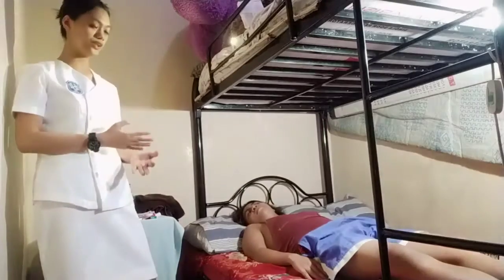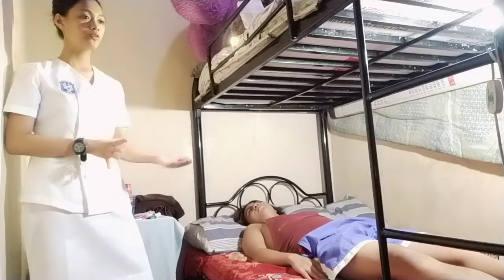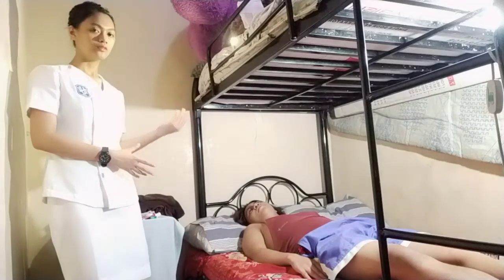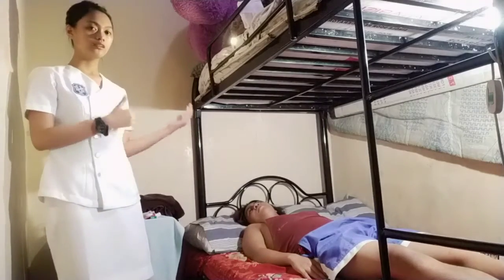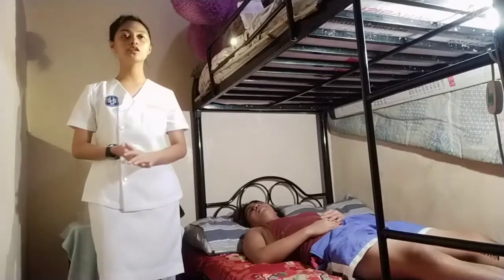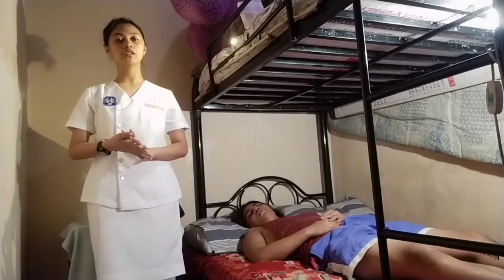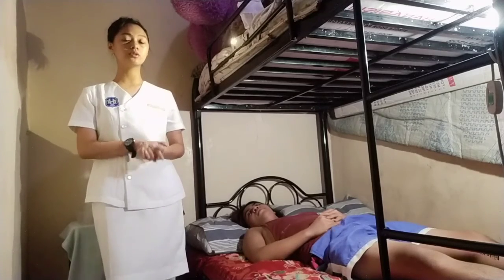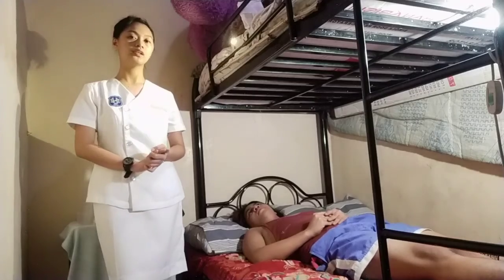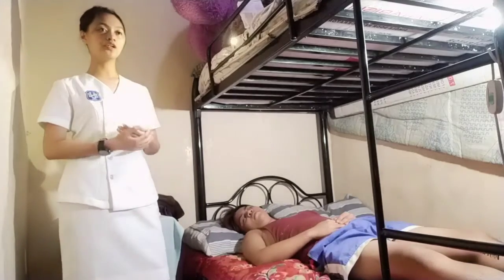So after putting the patient into a comfortable position, let us return all the materials and equipment that we used and dispose of them in their designated disposal area. After disposing of the materials, let us perform hand hygiene so that we can reduce the transmission of any microorganisms. After a few minutes, let's evaluate the patient.